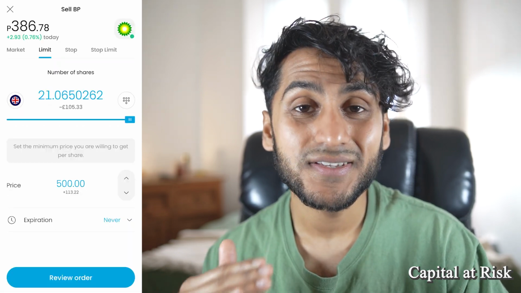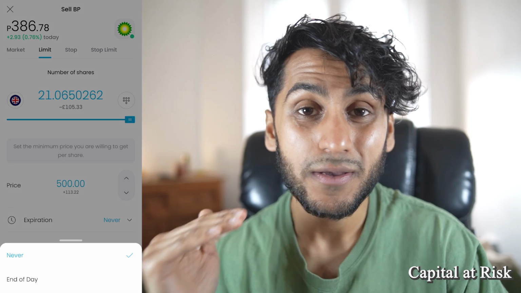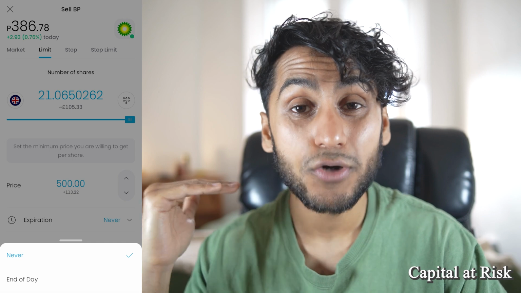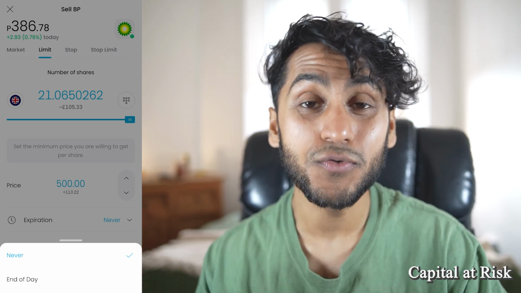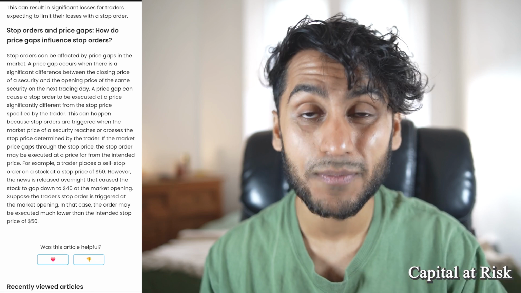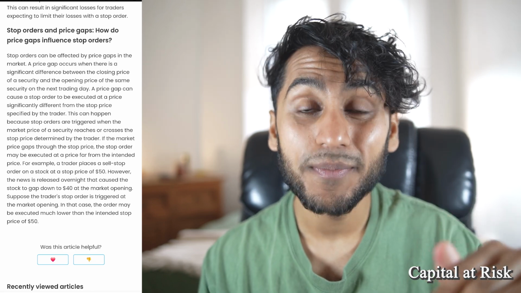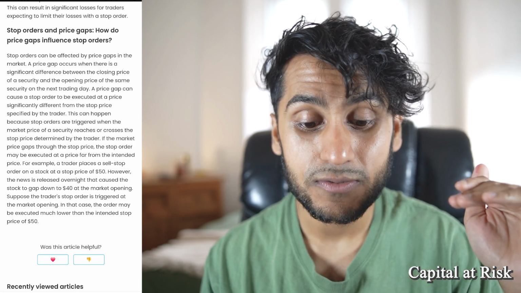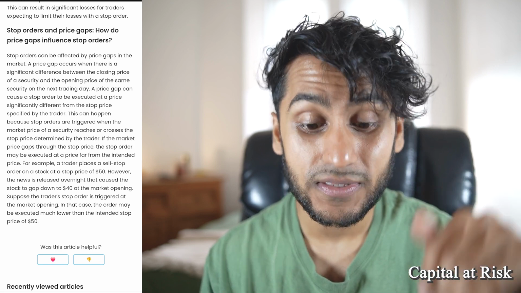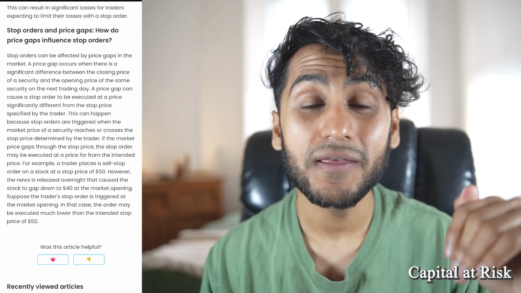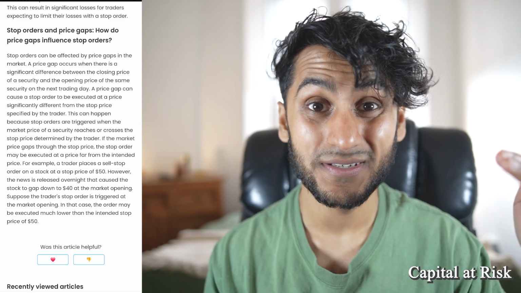Also, if you forget to cancel your limit buy or sell, then that could significantly impact you the next day when the market opens at a very different price to the market close. So here in the article, it explains about stop orders and price gaps, where basically stop orders can be affected by price gaps in the market. A price gap occurs when there is a significant difference between the closing price of a security. By security, they mean stocks and shares, and the opening price of these securities are very different the next trading day.